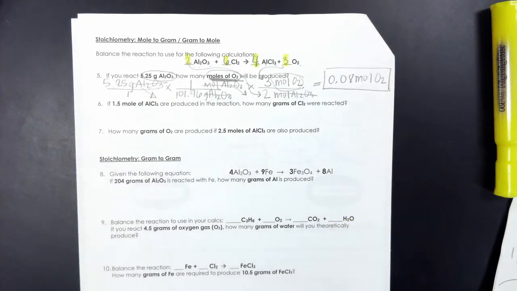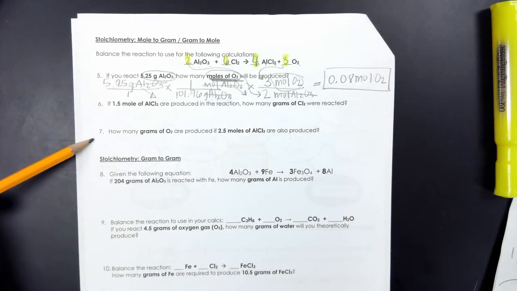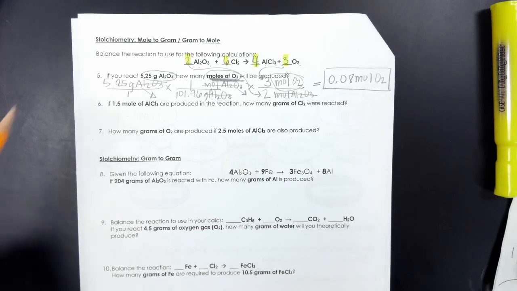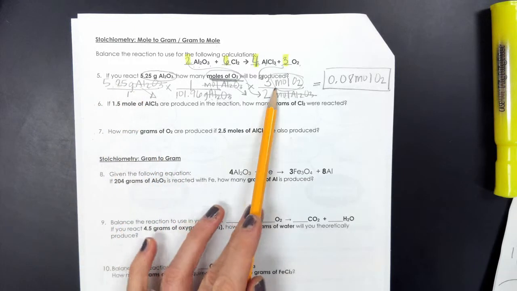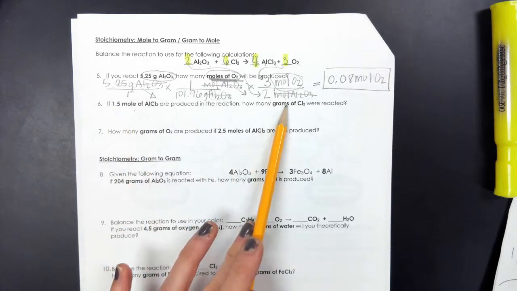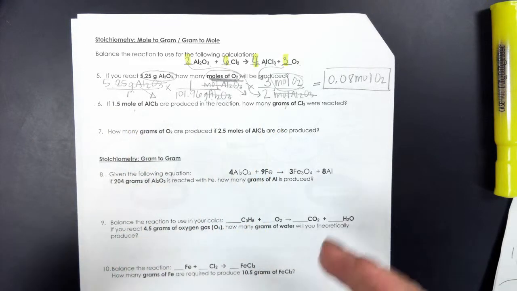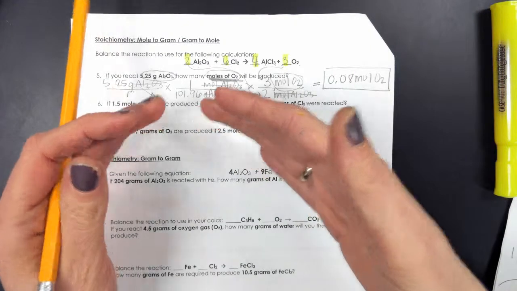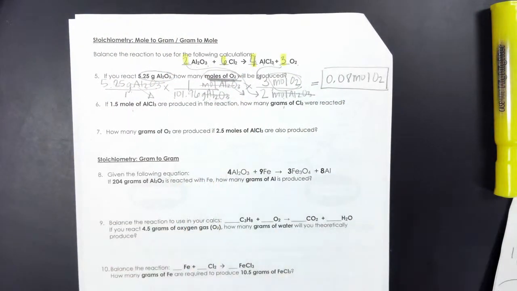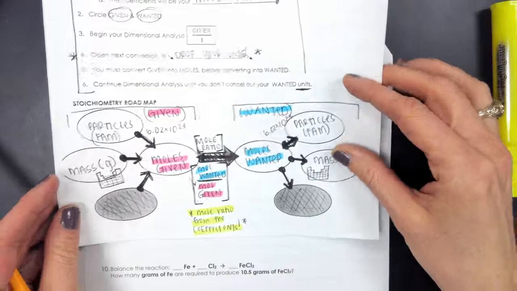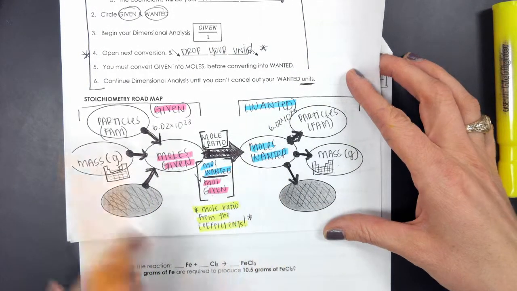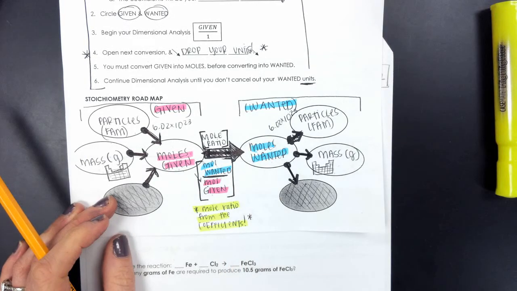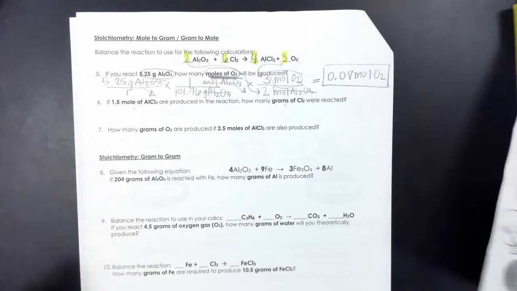Okay, so again, I'm not going to work number 6 and 7 out. Those you can find on the key on It's Learning. It's going to be the same process. You're not always going from grams to moles. Some of the time you're going to go from moles to grams, but it's the same process. Start with your given, put it over 1, open your next conversion, and drop your units. If you get stuck and you don't know where to go, use your mole map and see what comes next, what you'll put on top. So I'm going to stop the video here and do the next section in a separate video.